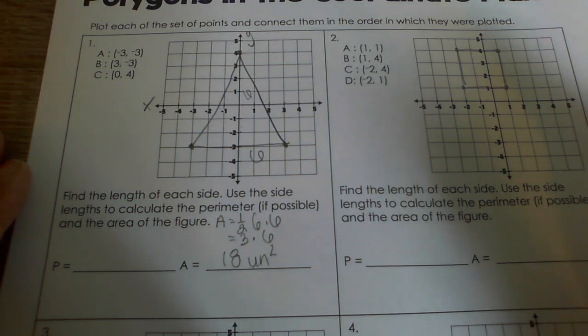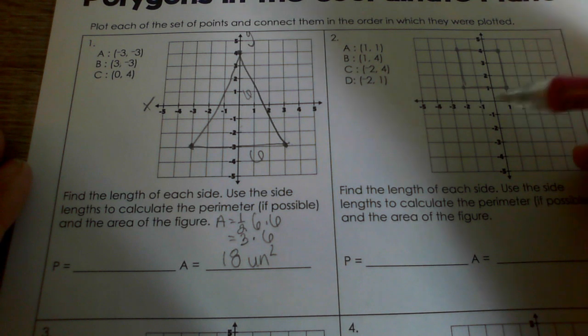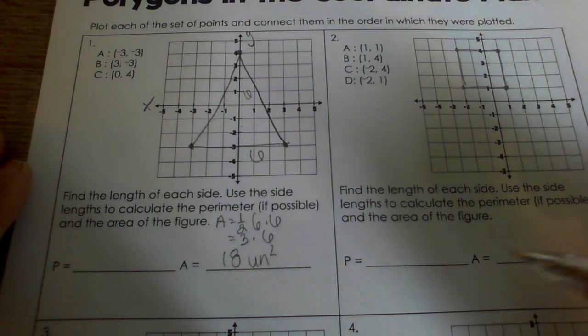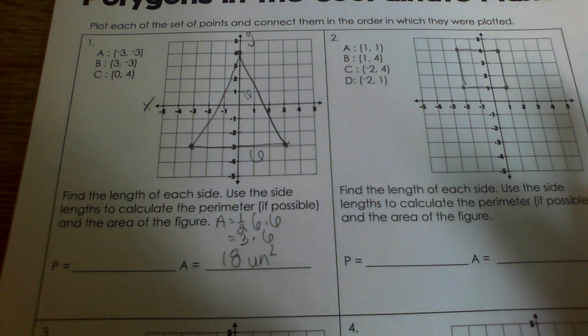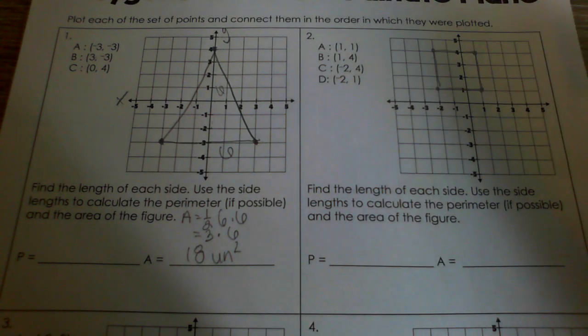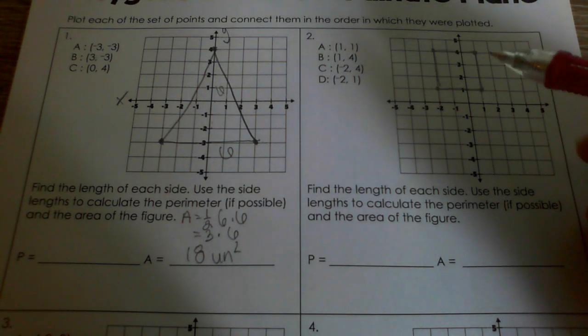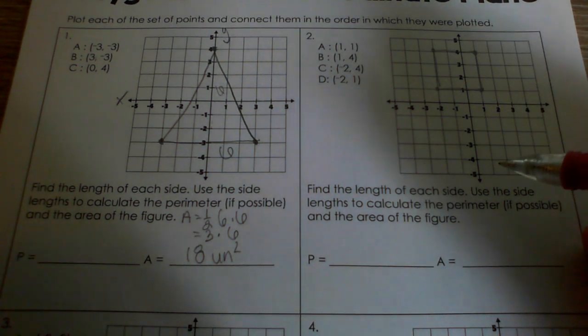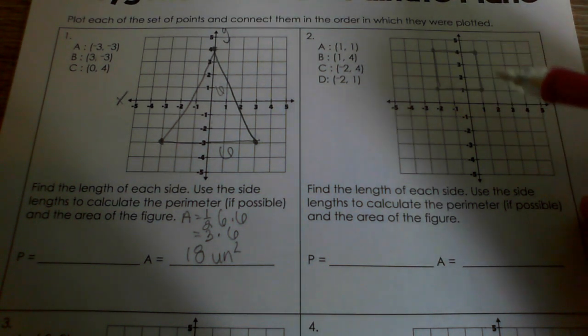Okay. Number 2, we have a square. So we're looking to see if we can find the perimeter, and we can. This is a square, so the sides are all very easy to find. Perimeter is the distance around the outside, so it's the sum of the lengths of all 4 sides.